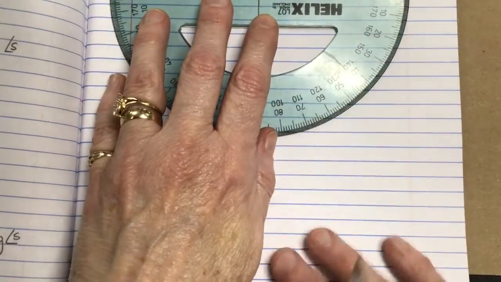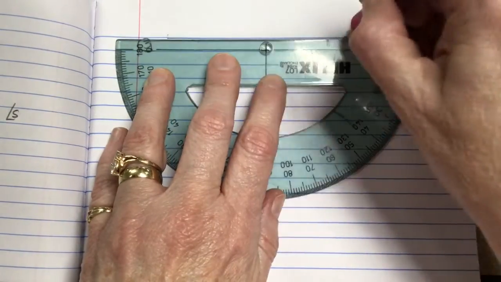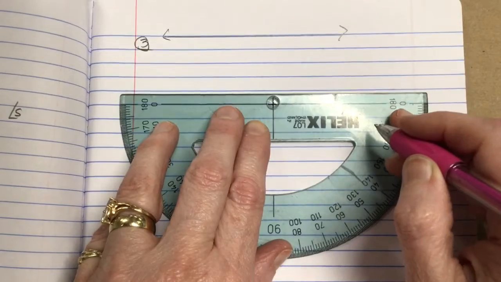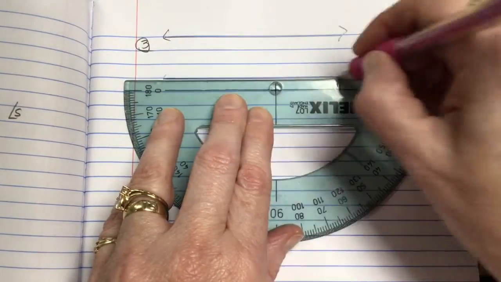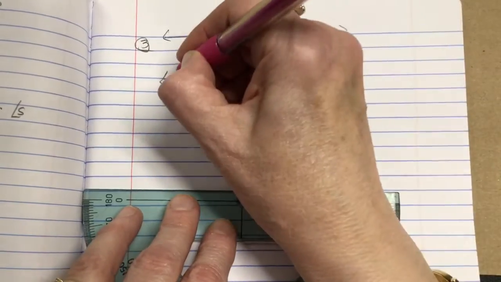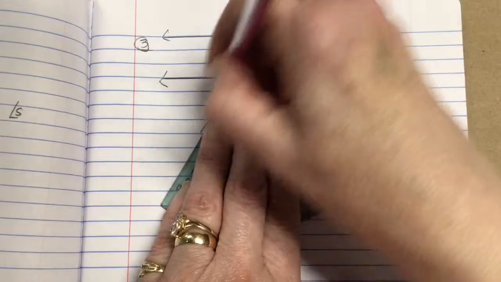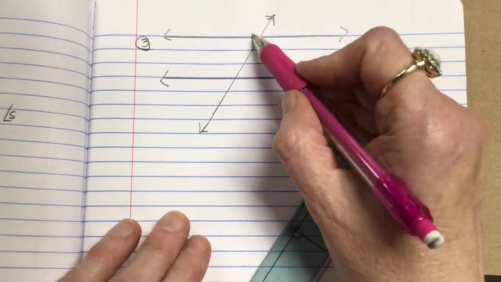Parallel line, 3 lines between them. Let me pull it down. Lines on the paper help a whole lot. And I'm going to make the transversal go. I usually switch them back and forth. And I just do it kind of generically. I just make sure I have an acute one and an obtuse one.